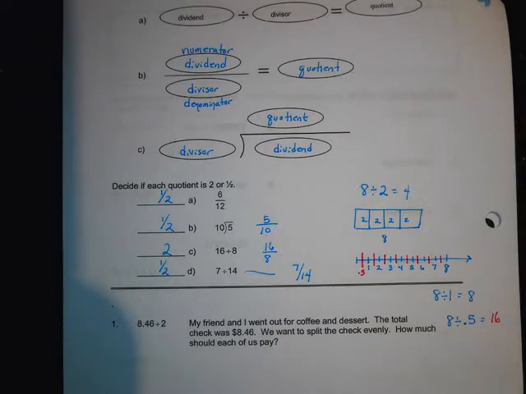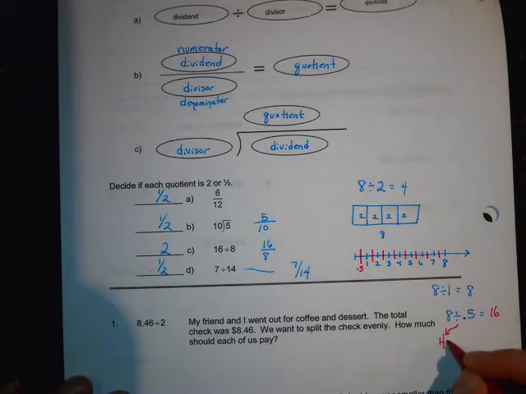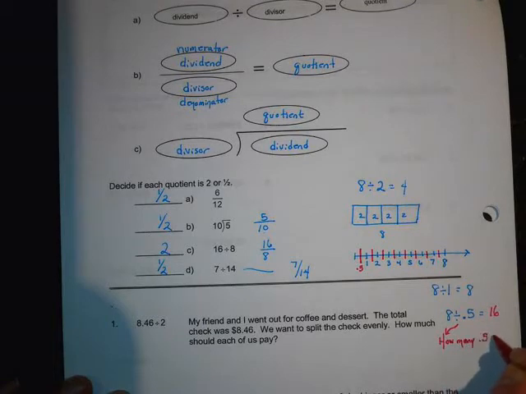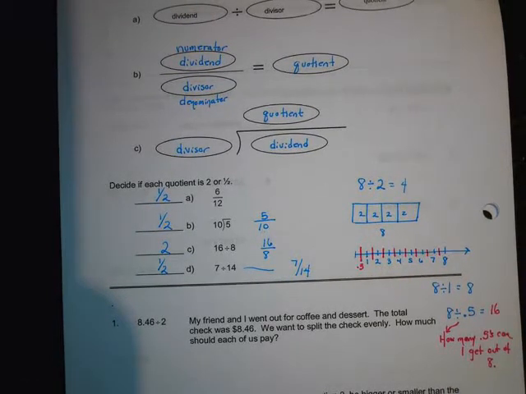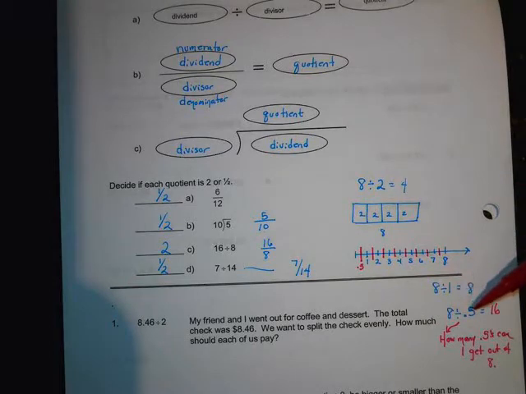Like when you see this, you need to ask yourself, how many 0.5s can I get out of 8? That's really what division means. But one thing that I hope you see is that as this divisor gets smaller, we're partitioning this into smaller pieces, so that means the quotient's going to be bigger because you're going to have more pieces.